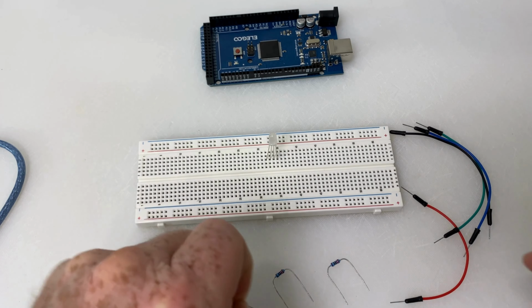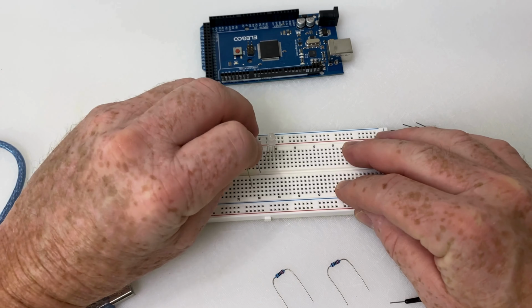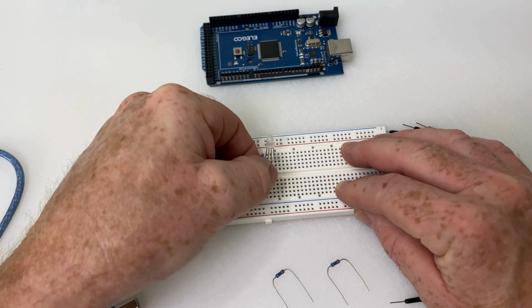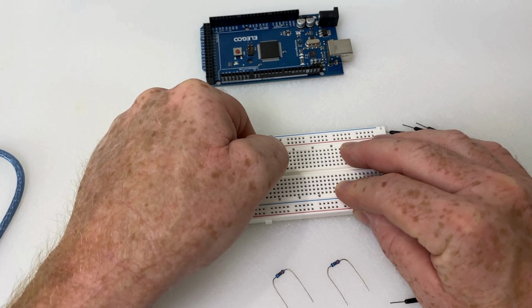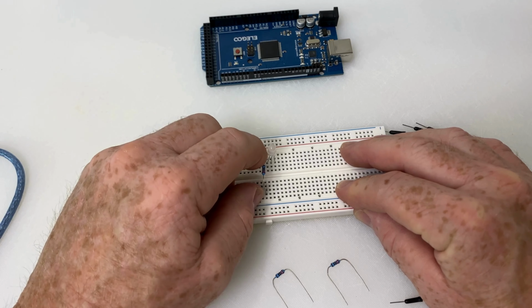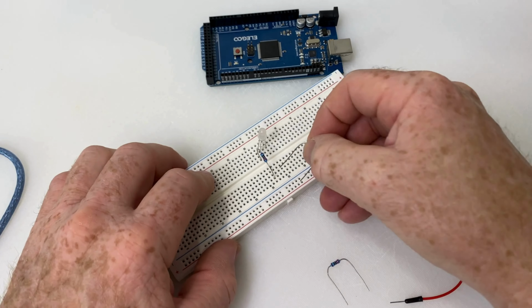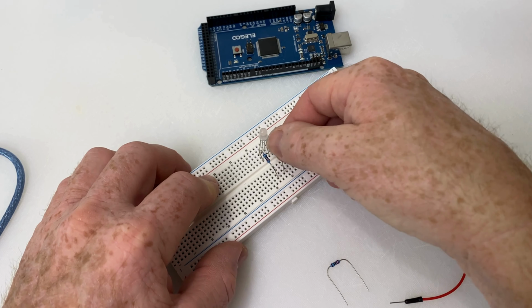Now we'll put a 220 ohm resistor across that gutter from the anode to what will be that digital output on red. So do the same for the rest of them.